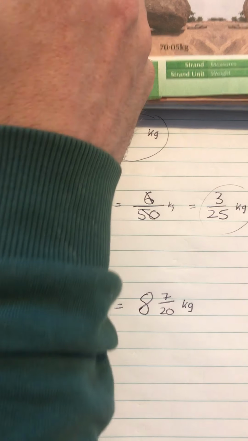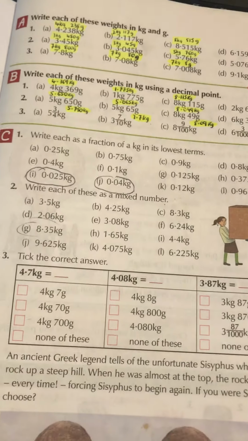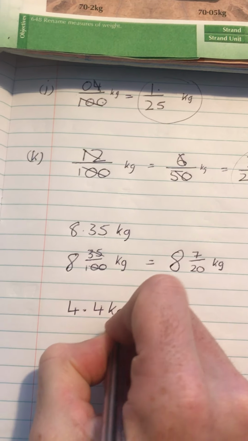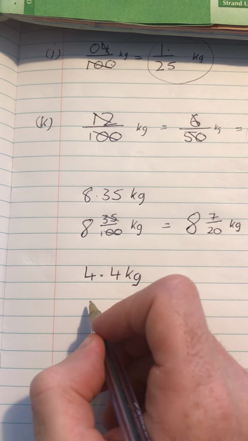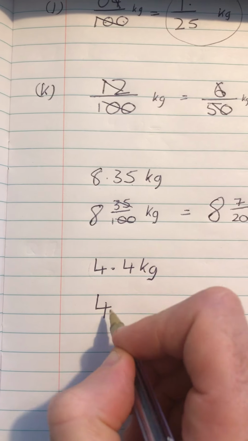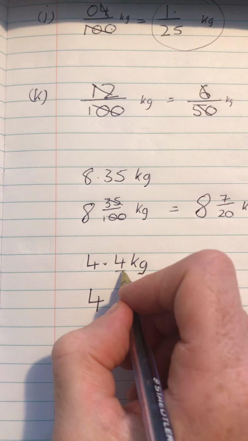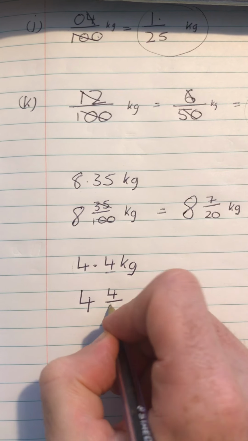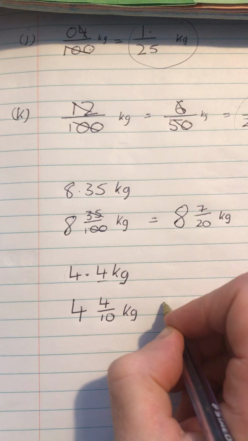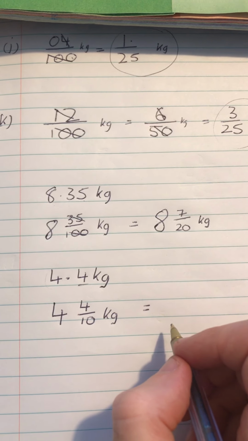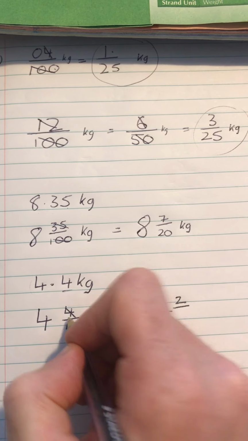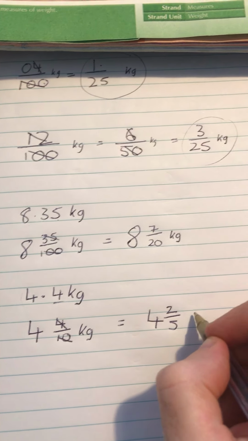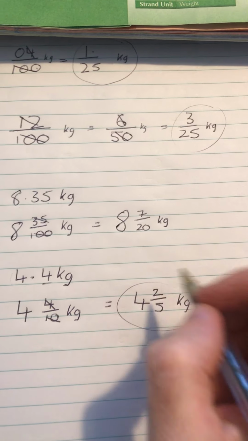Okay, and if I look at I, for instance, 4.4 kilograms, again they want mixed numbers. So our whole number is easy. That's going to be a 4. Our fraction, we have one number after the decimal, so that's going to be 4 over 10. And again, in 6th class, I expect us to be able to simplify the 4/10. So that's going to be 4, and 2 goes into 4 twice. 2 goes into 10 5 times, so 4 and 2/5 kilograms, and that's my answer.